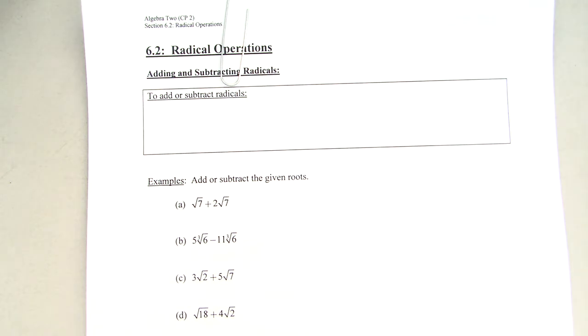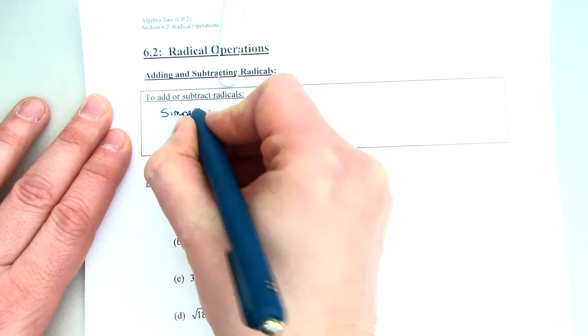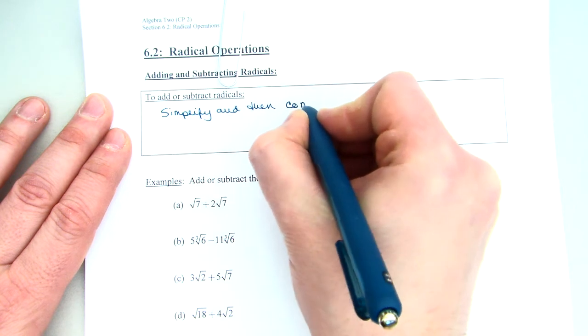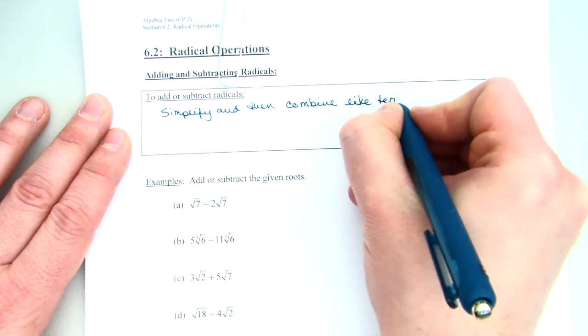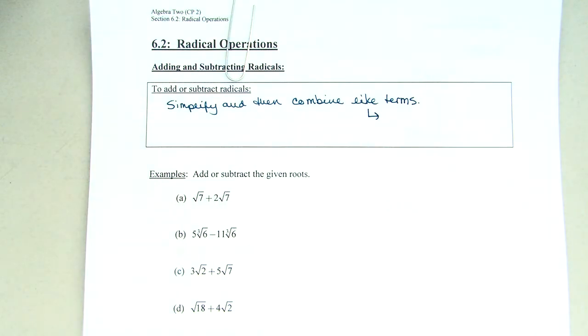There's a whole bunch of roots down here that we need to try to add or subtract. To add or subtract radicals, all we need to do is simplify and then combine like terms. And I think I need to also mention what like terms are as far as roots are concerned. Our rule is to simplify and then combine like terms.